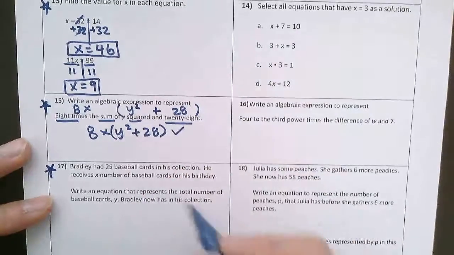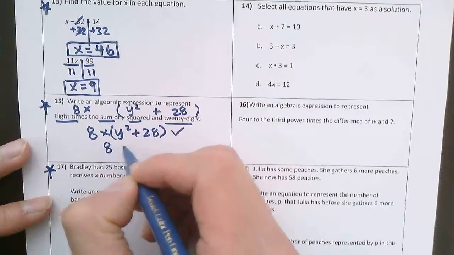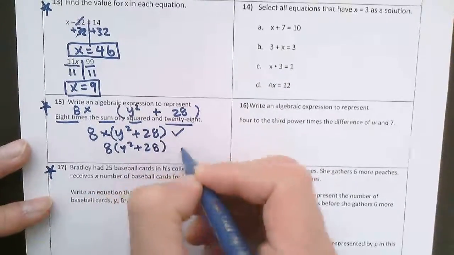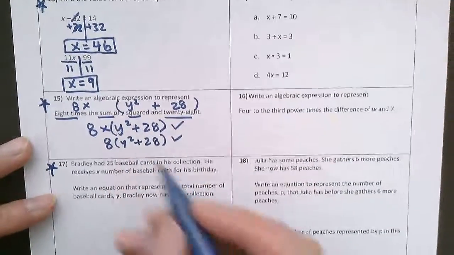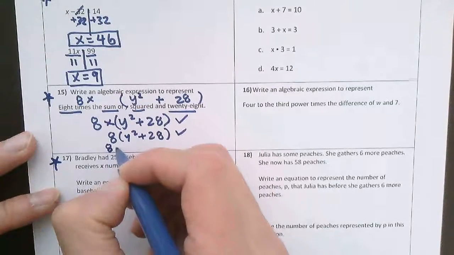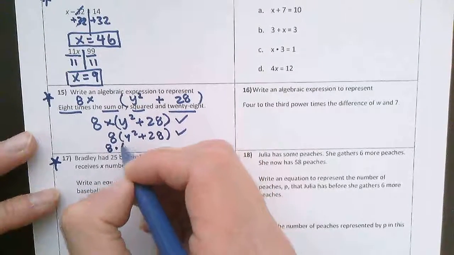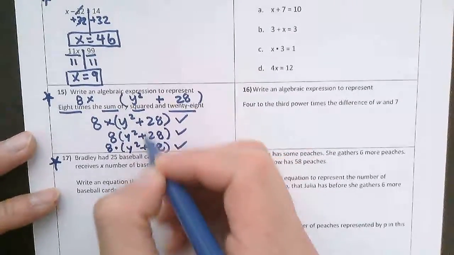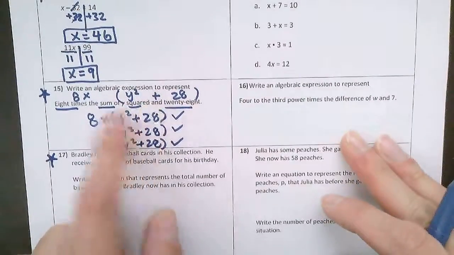This answer works. Another way you could have written this, you could have written it like this. That's an acceptable answer. Or you could also have written it as 8 and then using the dot as the multiplication and then in parentheses. All three of these ways are correct.